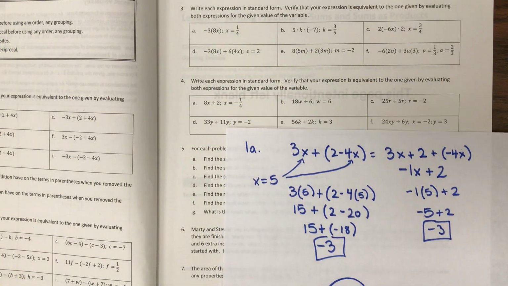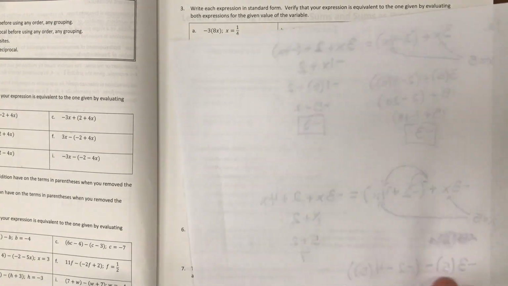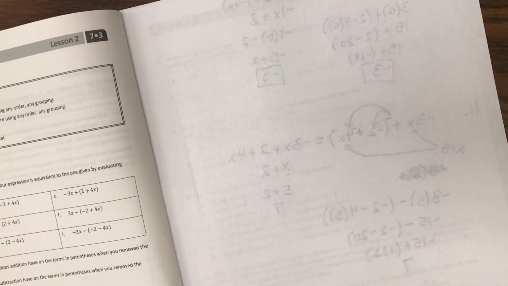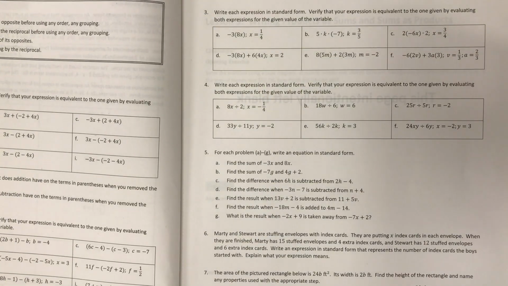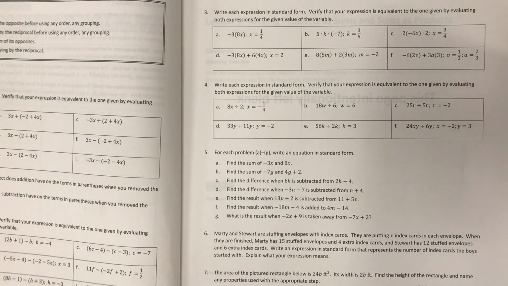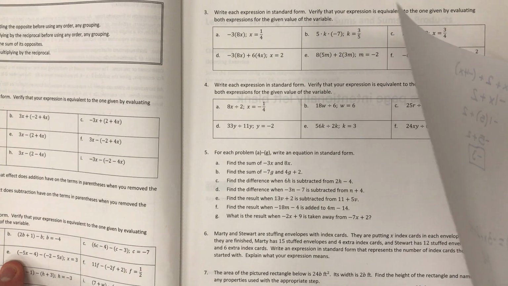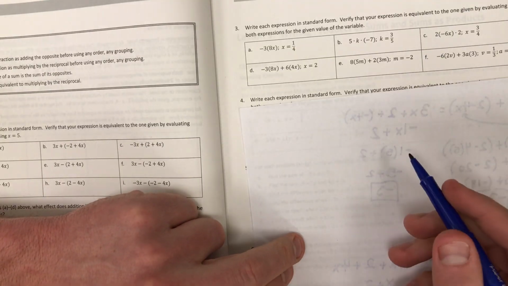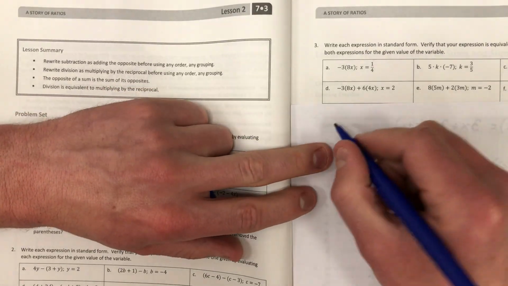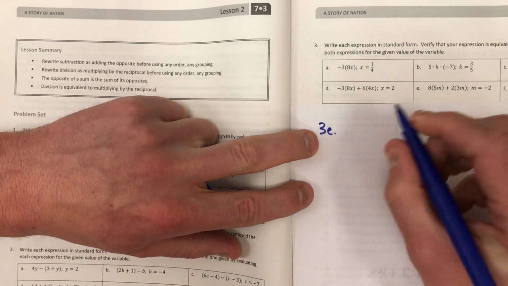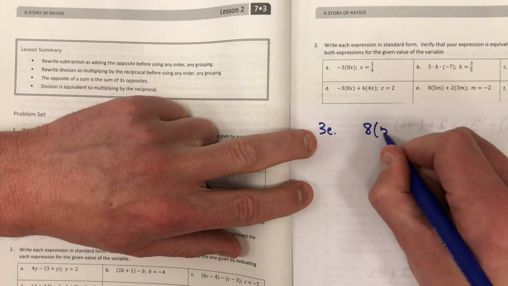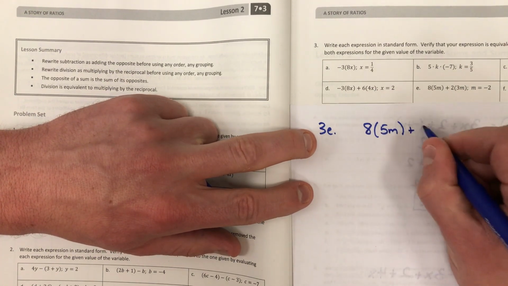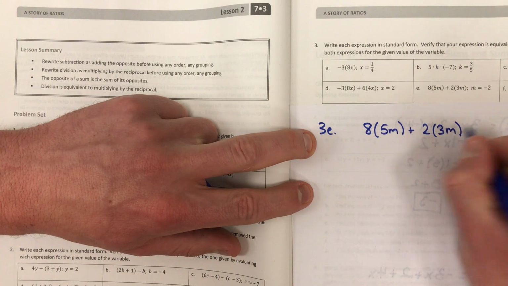All right, let's see here. I'll jump down and do one of the ones from, actually the ones from question 2 are pretty similar to the ones from question 1. So I'm going to jump over to question 3 and do one here. How about I do E? That looks pretty complicated. So what we have, all right, 3E, 8 times 5m plus 2 times 3m.